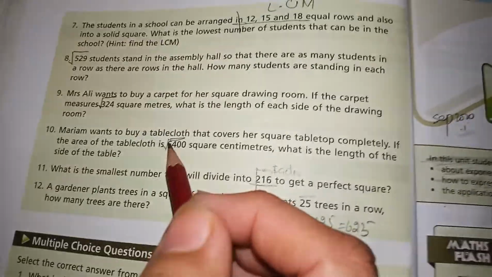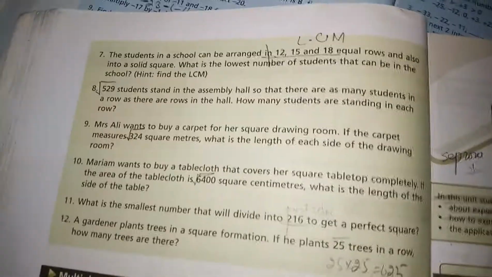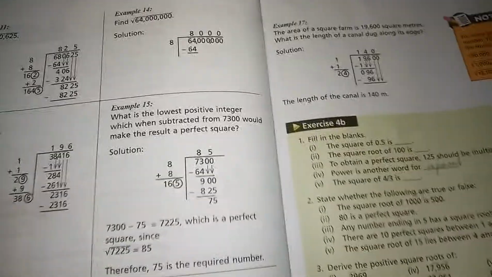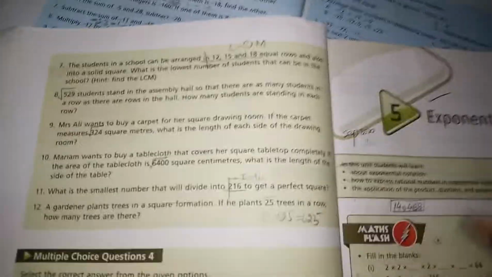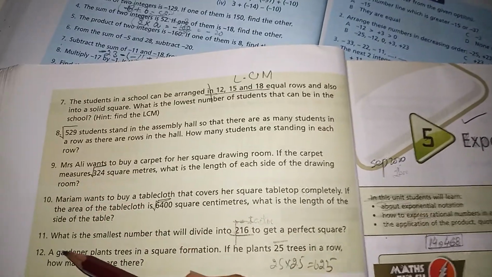Bismillahirrahmanirrahim. Class 7th. Today we are going to wind up our chapter number 4, that was squares and square roots. Last time we have done exercise 4b till question number 6 on page number 59. And today we are going to do the other questions from 7 to 12 from page number 60 of this exercise.